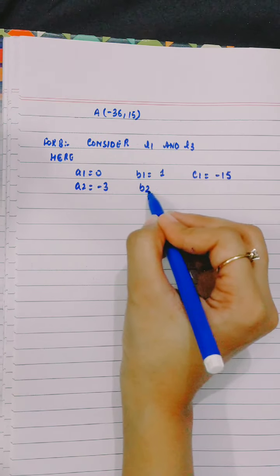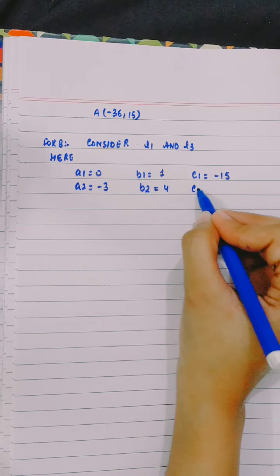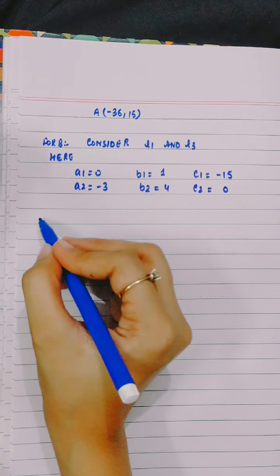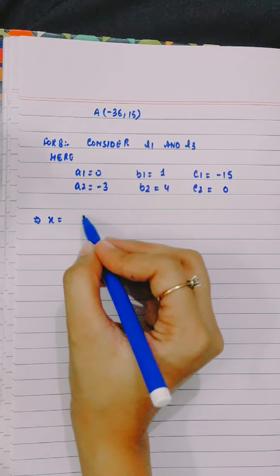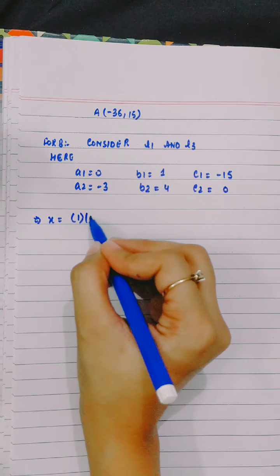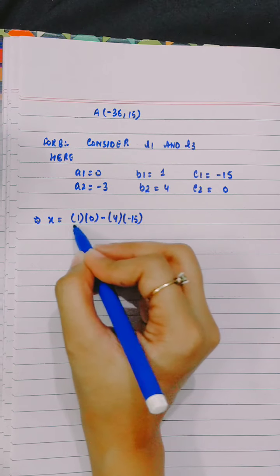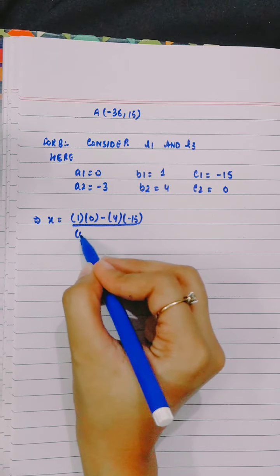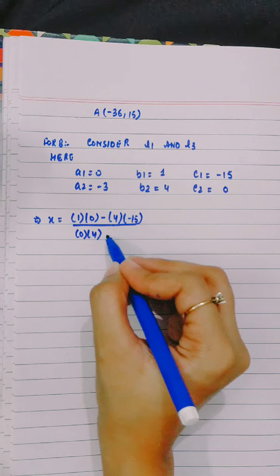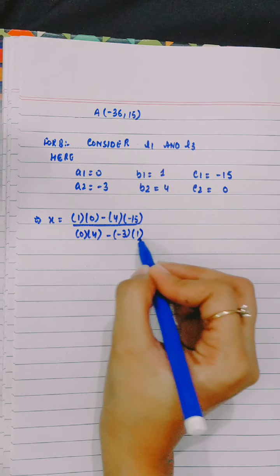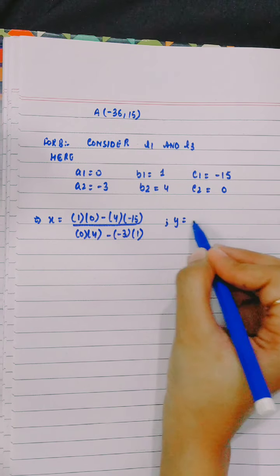A2 is minus 3, B2 is 4 and C2 is 0. X is equals to 1 into 0 minus 4 into minus 15 divided by 0 into 4 minus 3 into 1.